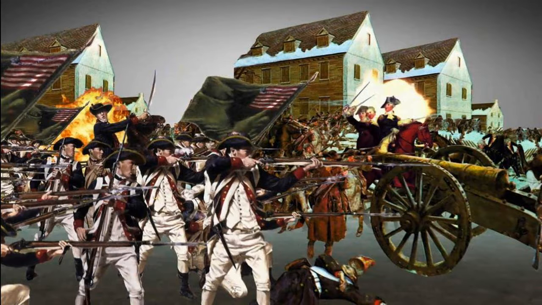Chapter 1. Causes of the American War of Independence. Earlier, all seemed to be fine, and the colonies were proud to be British.